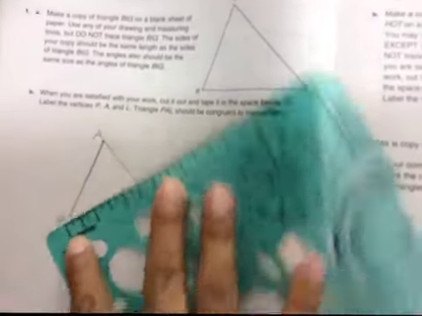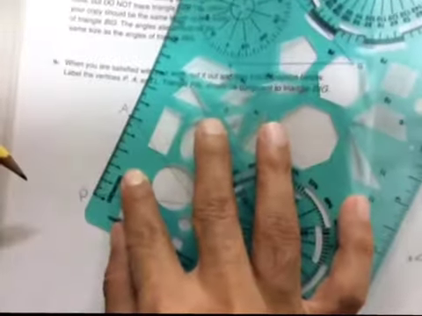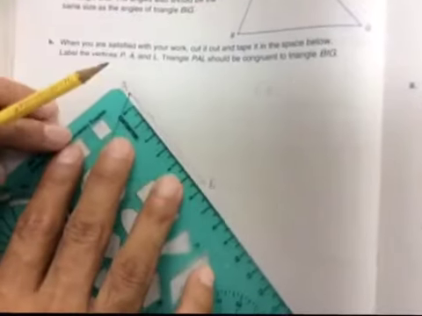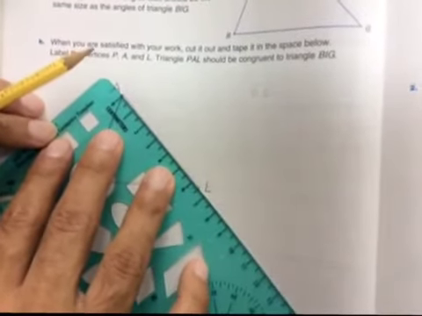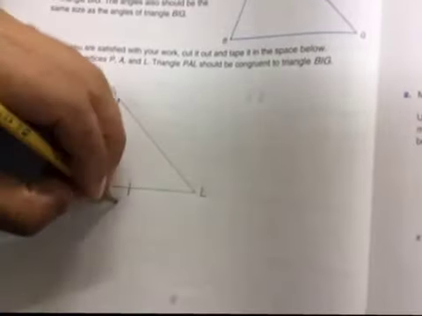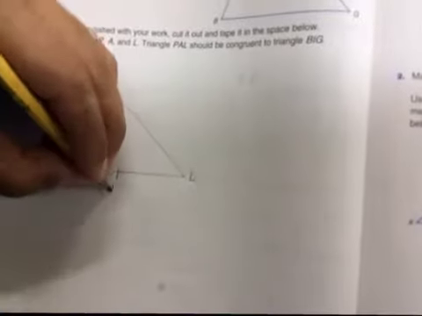Now, bonus question. Let's label it. Well, actually, P-A-L. Okay, what kind of triangle is this? If you notice, we have 6 here, 5 here, centimeters, sorry, and 6.5 centimeters there. All three are different. So we could say that this is 6, this is 5 centimeters, and this one is 6.5.